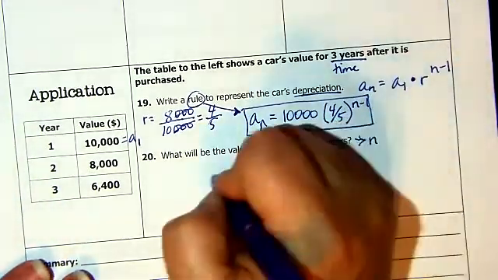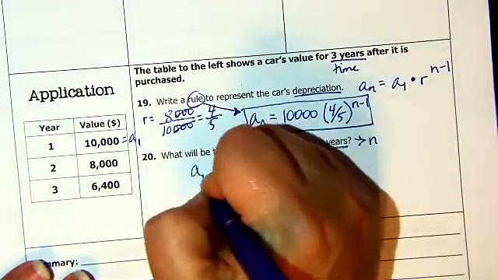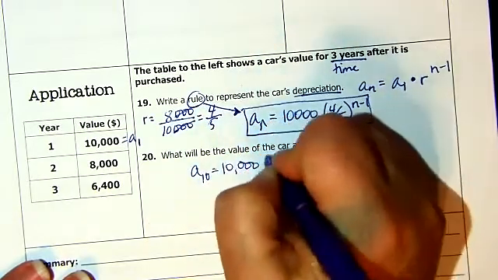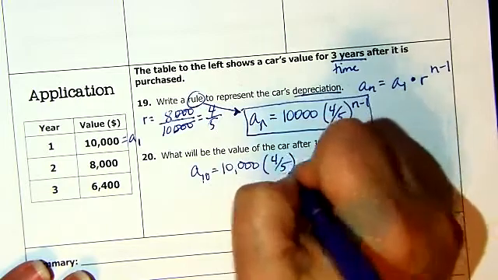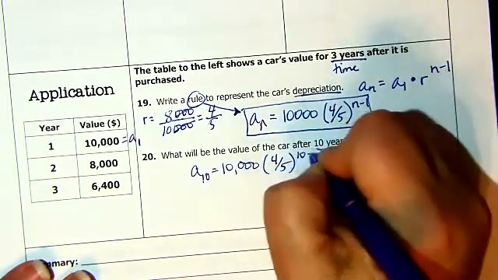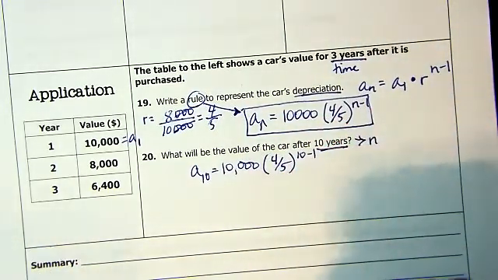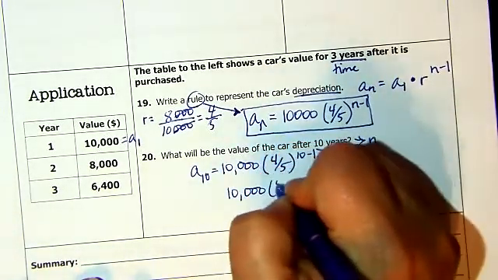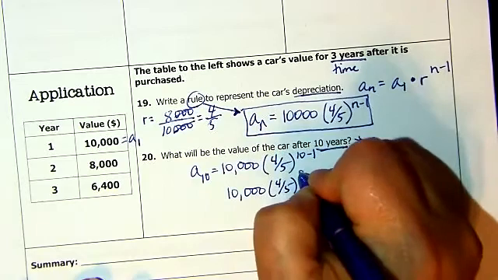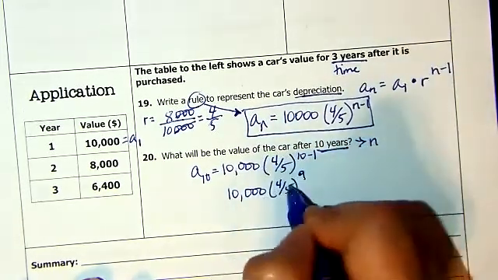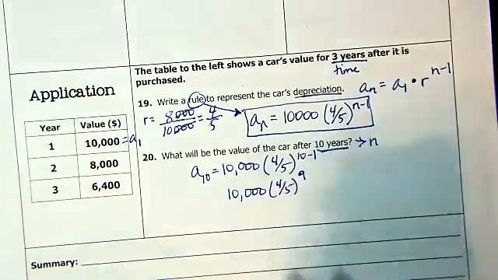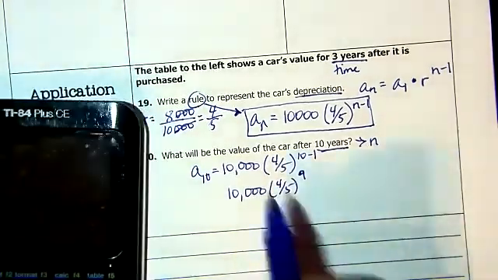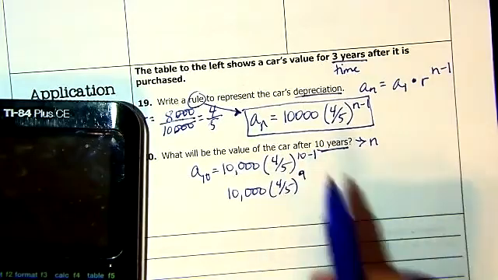So now I plug in, and I'm going to have a sub 10 equals 10,000 times 4/5 raised to the 10 minus 1, which is 10,000 times 4/5 raised to the 9. And we punch that in. You could actually punch this in without the subtraction as well.